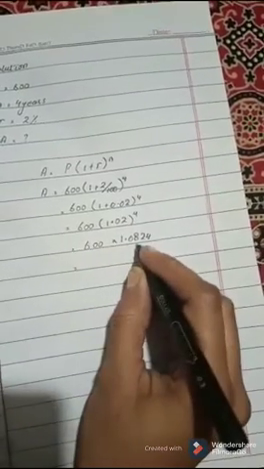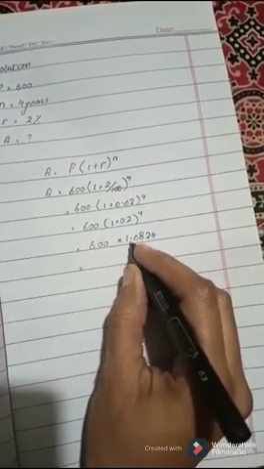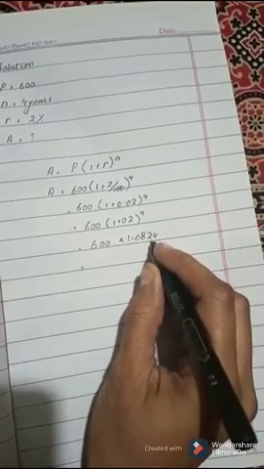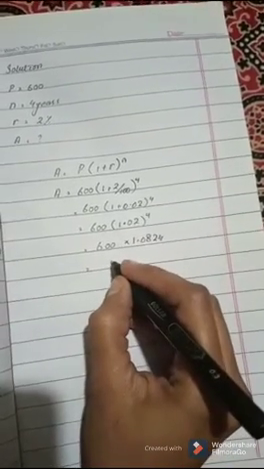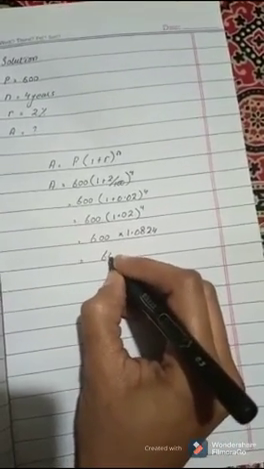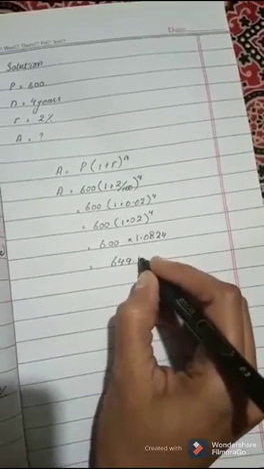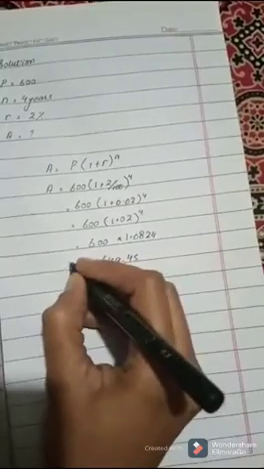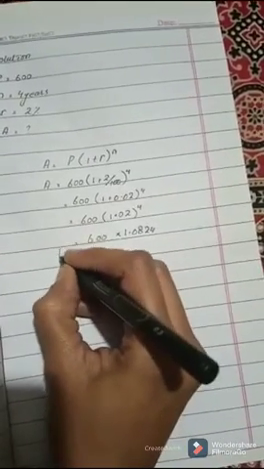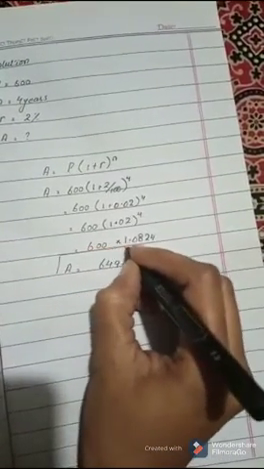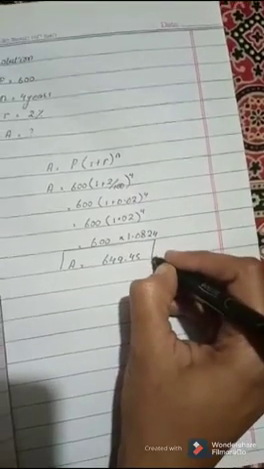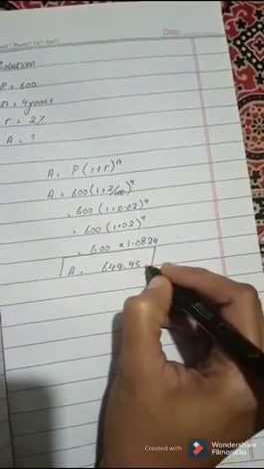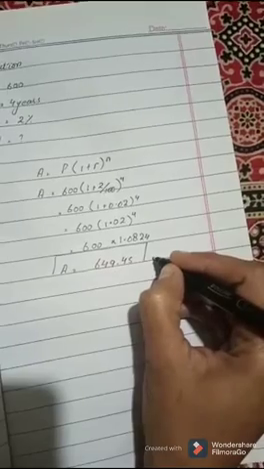So we multiply 600 with 1.0824, which is equal to 649.45. So our compound amount is equal to 649.45. That is our answer.